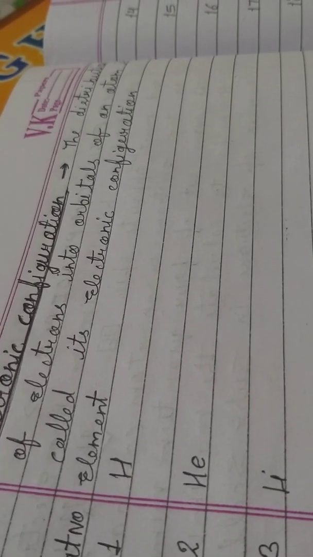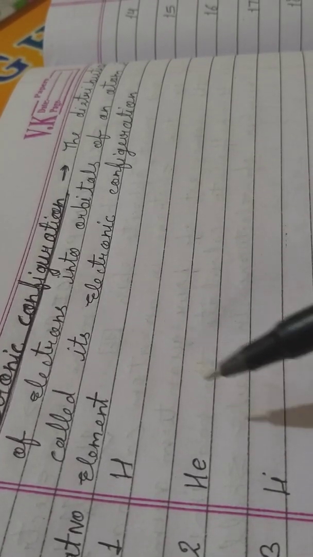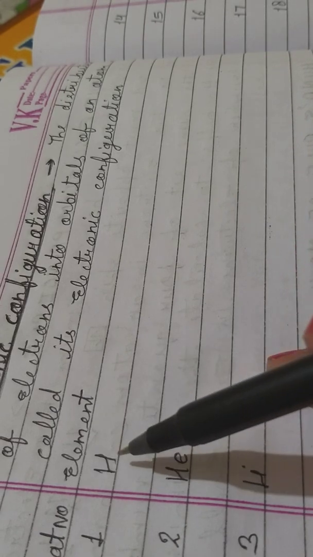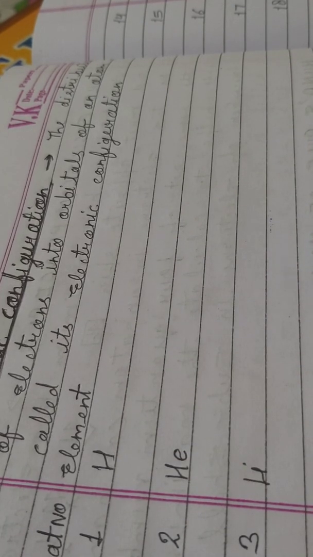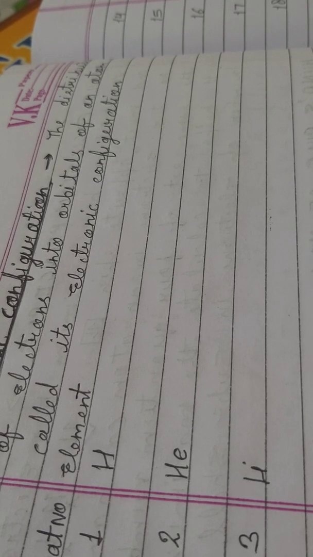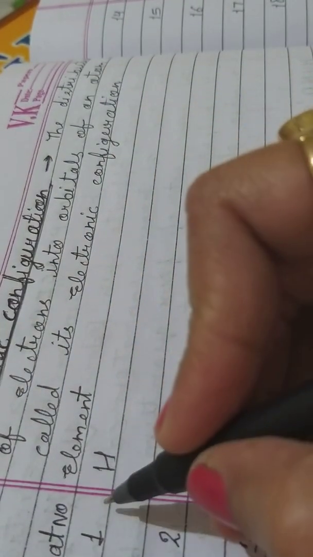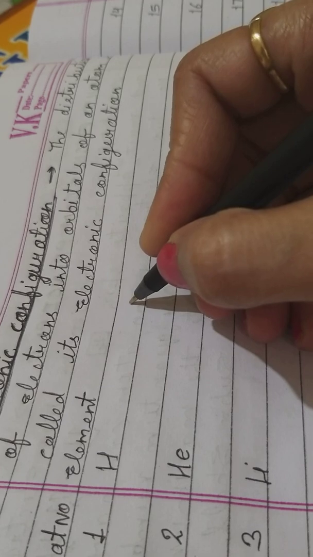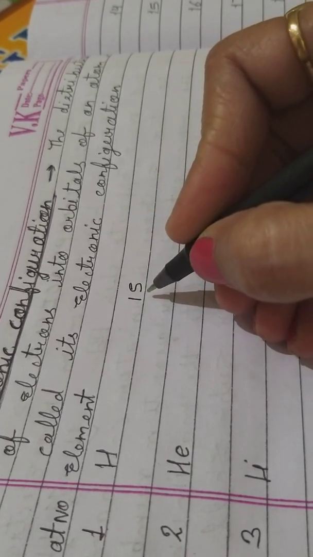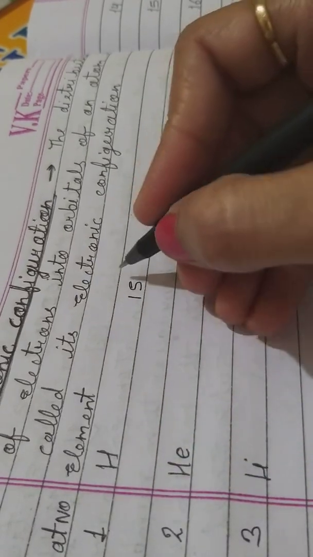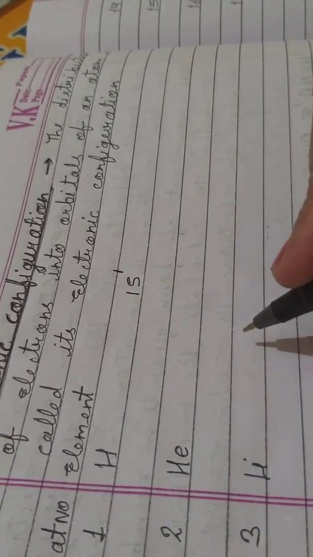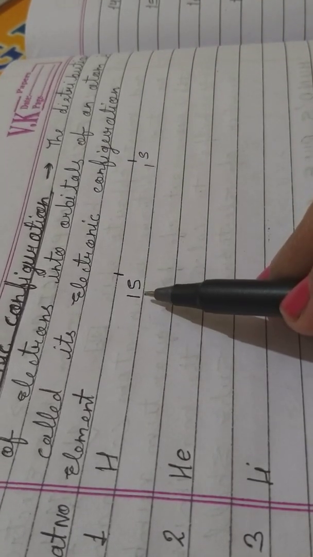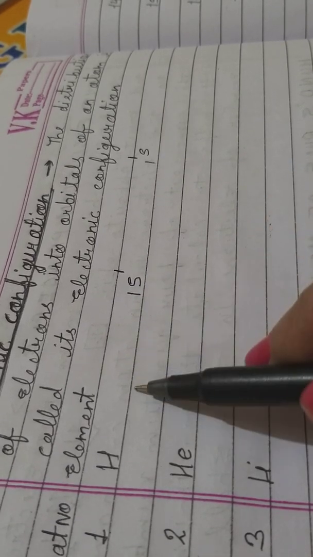First of all, we will do one by one the electronic configuration of all the different elements. I have written here the atomic number and the element symbol. One by one we will discuss, and here we have to follow the Aufbau principle and Hund's rule during the electronic configuration. As you see here, the atomic number of hydrogen is 1. First of all, which orbital comes? 1s. That is to be written here as 1s, and 1 electron comes for atomic number 1, so it is written 1s1. That represents that s has 1 electron in terms of hydrogen.